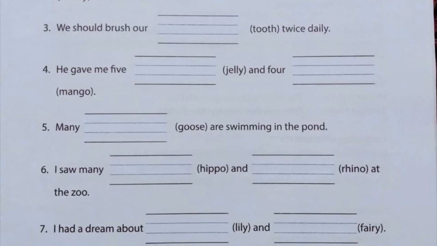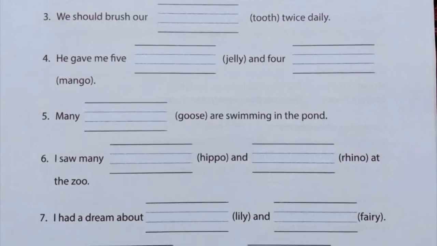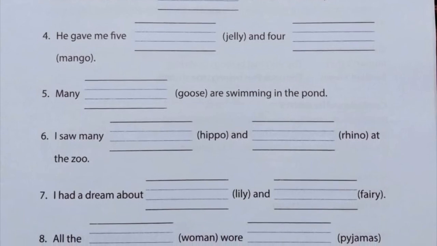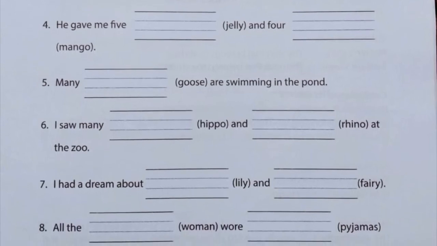So please try to solve worksheet 7 and worksheet 8 after going through the content carefully, and I hope I have cleared your doubts regarding this topic.